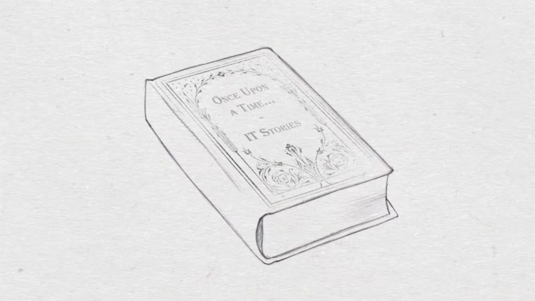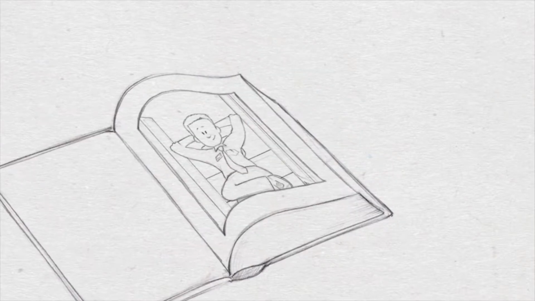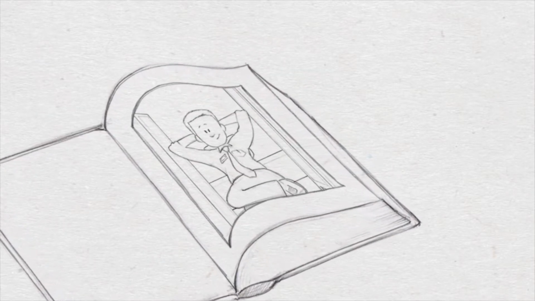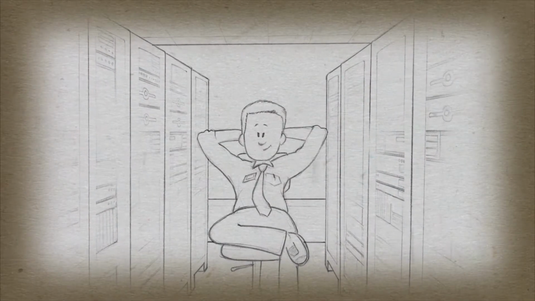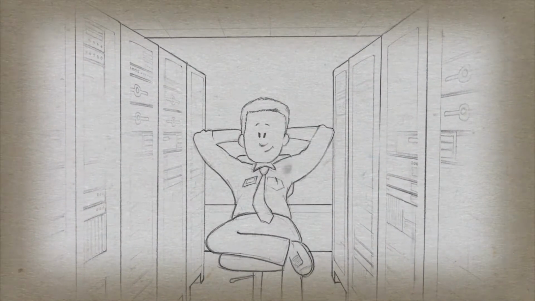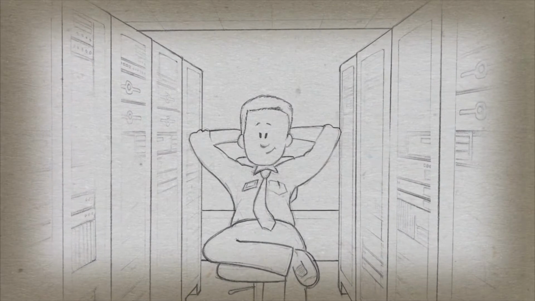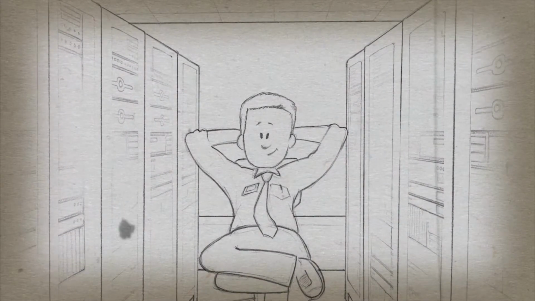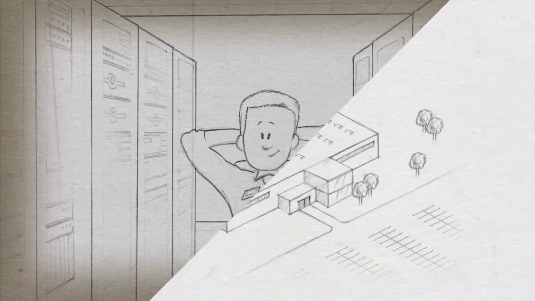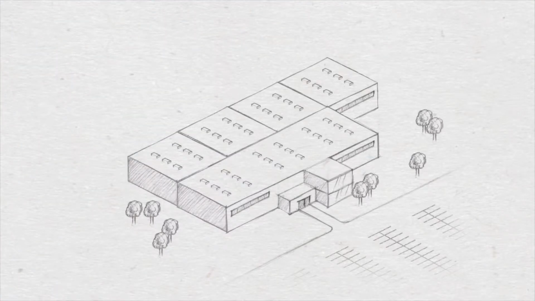Once upon a time, there was a system administrator named John who implemented Hardware Sentry to monitor his IT infrastructure. At that time, he used Hardware Sentry to manage and maintain the small data center of his organization. He was happy with the monitoring solution.